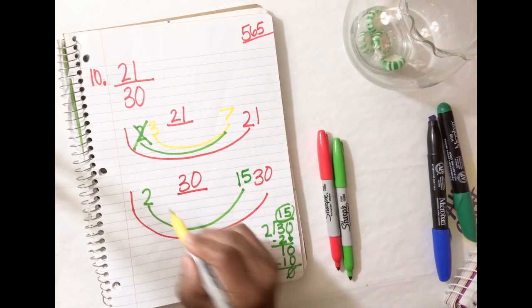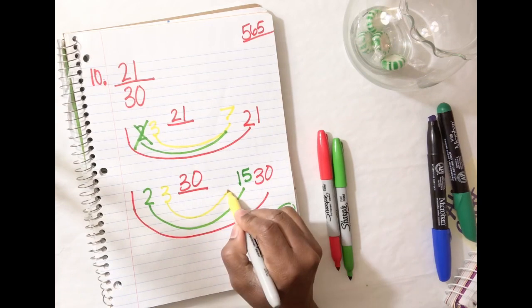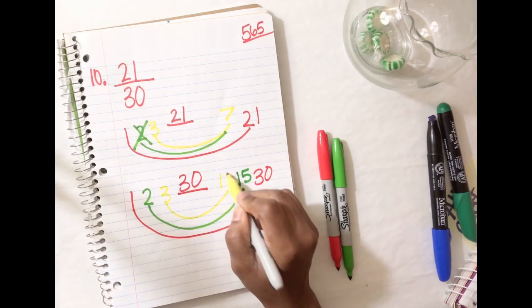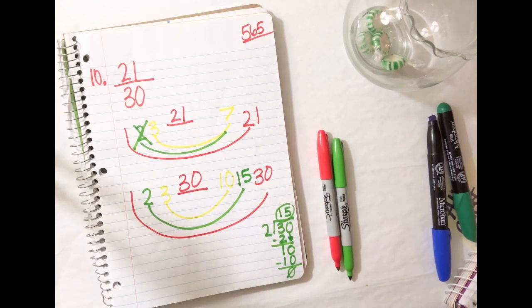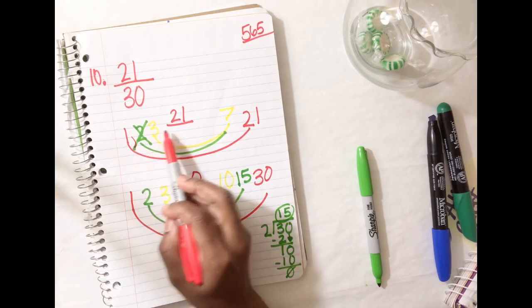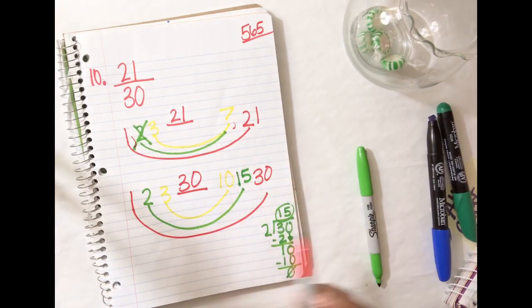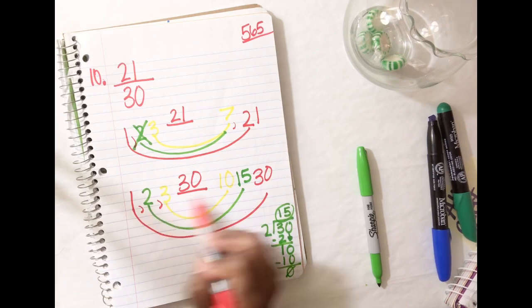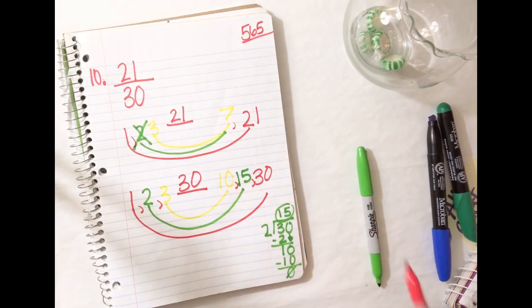What number can we multiply by 3 to get to 30? Right, 10. So now we can separate our factors by commas. The factors for 21 are 1, 3, 7, and 21. The factors for 30 are 1, 2, 3, 10, 15, and 30.